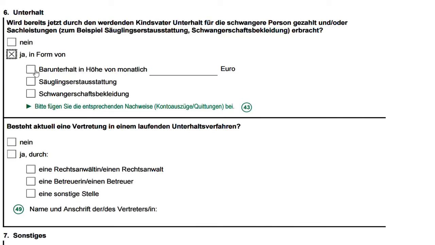If he is paying in one of these forms, which I am going to explain about each of them for you. If he is paying the maintenance in the form of cash, you should write the amount, how much in euro he is paying per month. You should write it here and you mark here with a cross. If he has provided the infant equipment, you mark here with a cross.